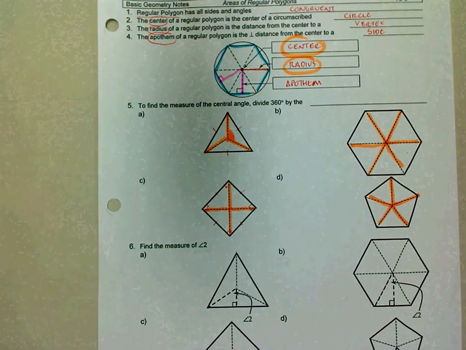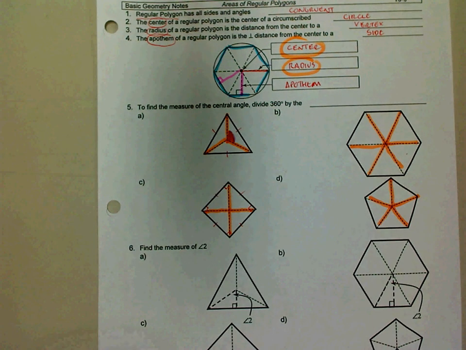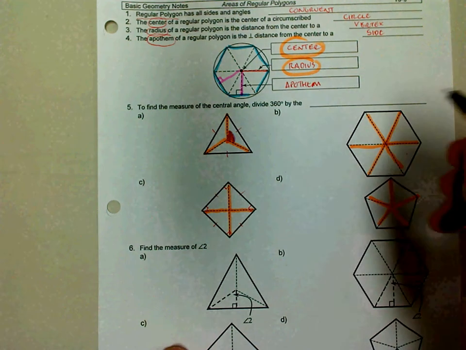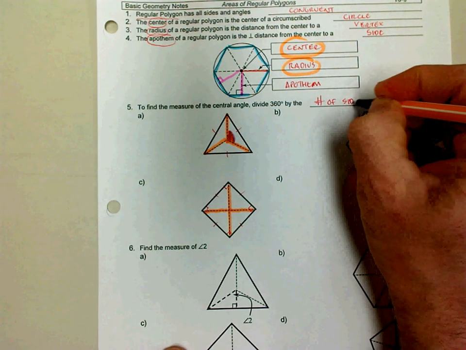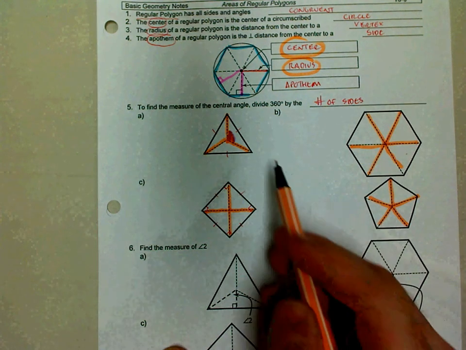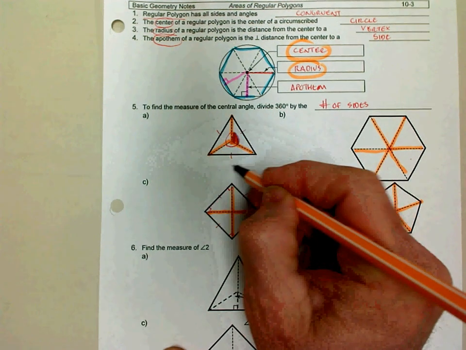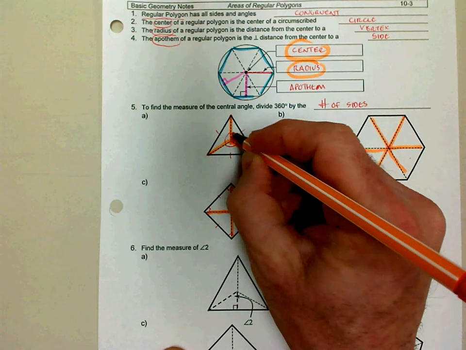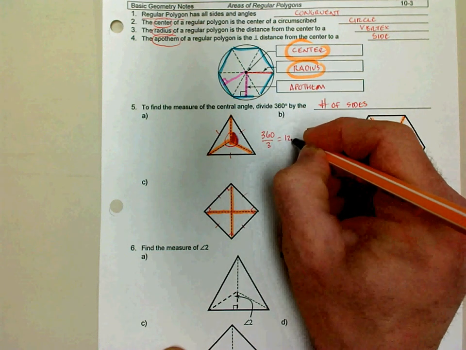Which helps us calculate the central angle. The central angle is real simple. You can see we've done this before. We find the measure of the central angle by taking 360 and dividing it by the number of sides, because the number of sides gives us the number of central angles. We did this last unit when we were rotating things in a regular polygon. So this one, you can see there are 3 central angles. We're going to take 360, divide it by 3, and get 120 degrees.